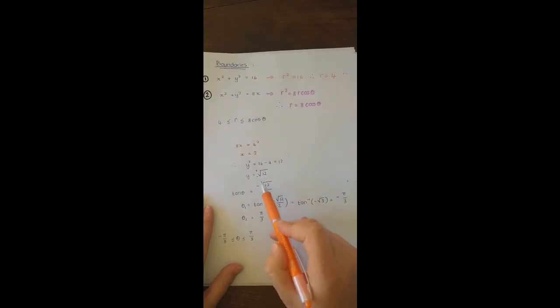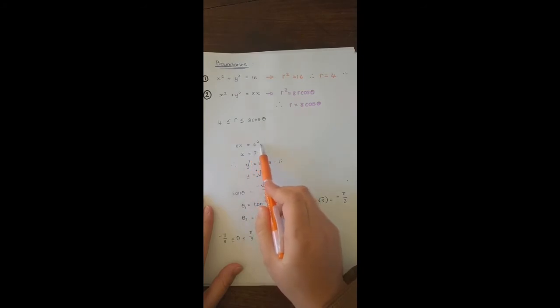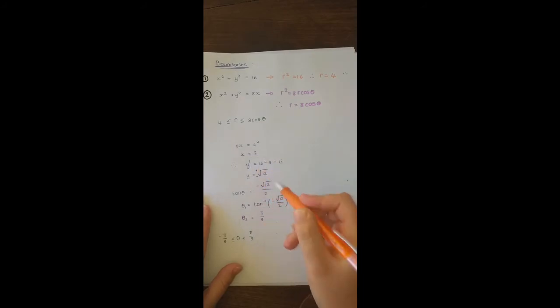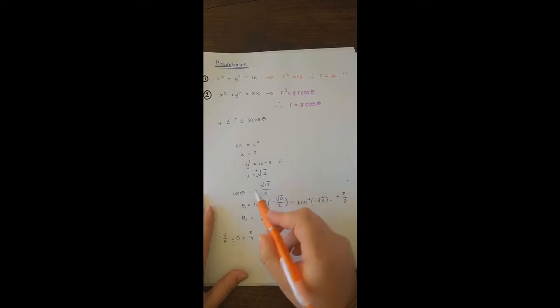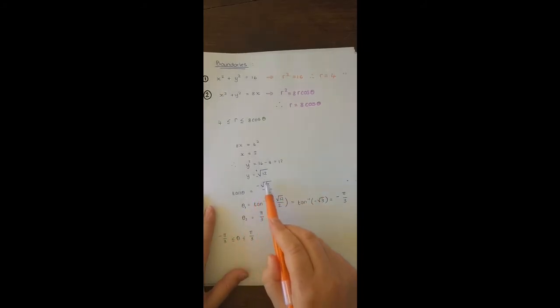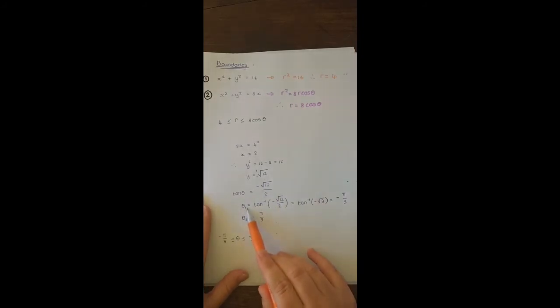The 2 we got from saying 8x is equal to 4 squared, so we equated the two equations, and we got that x is equal to 2. So the intercept is at minus root 12 and 2. So then we just say tan theta is equal to y over x. So our first angle is minus pi over 3.